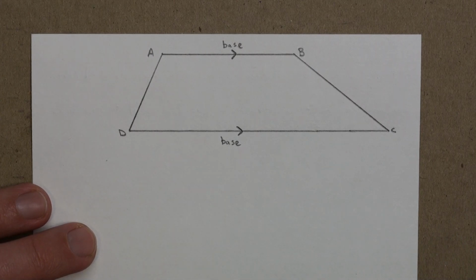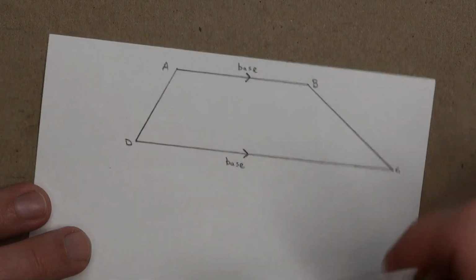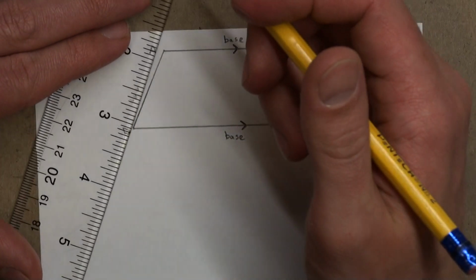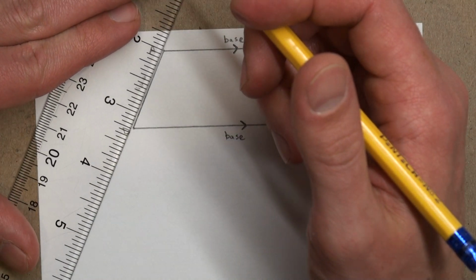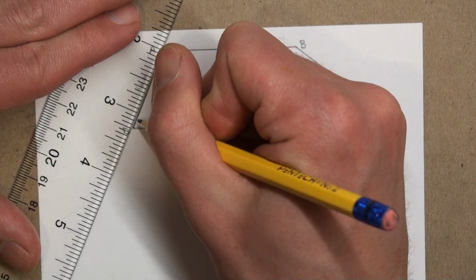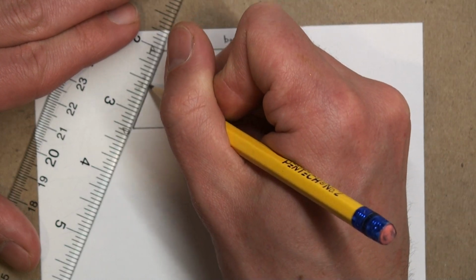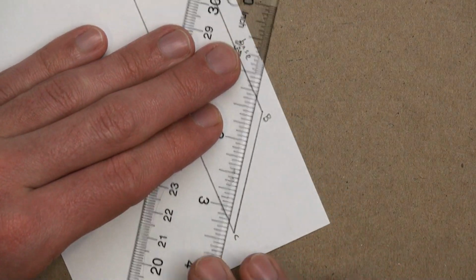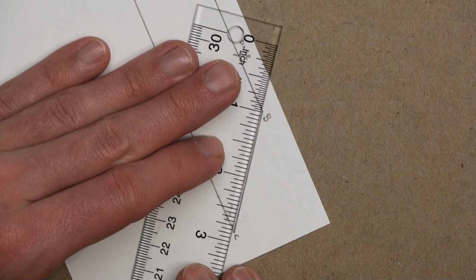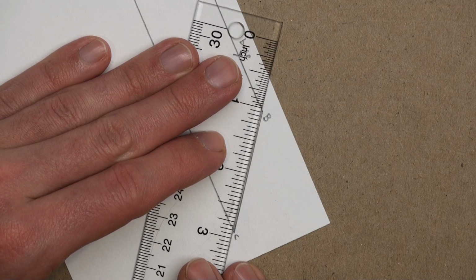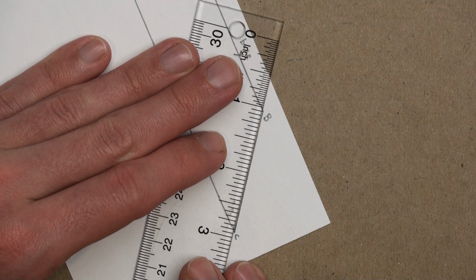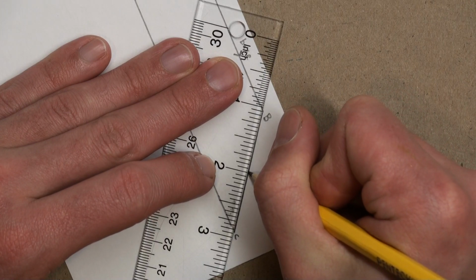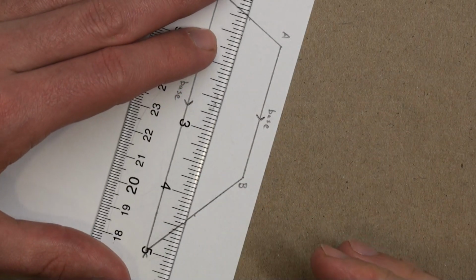But we can also connect a mid-segment. So if we connect the midpoint of this line, so if this is 1 1/4, that would be right here. And this, let's say, the middle of that line's like right there. So now let's connect those 2 points.